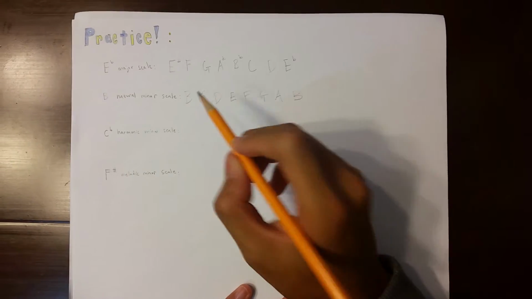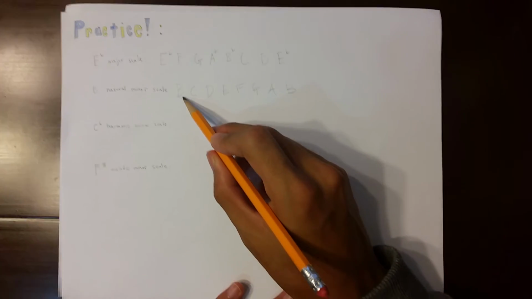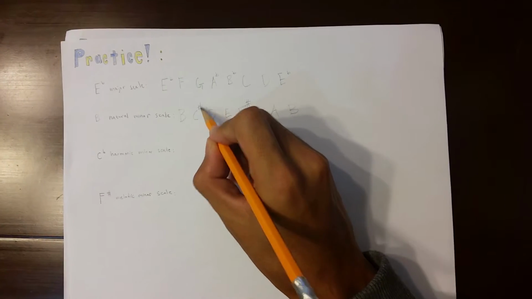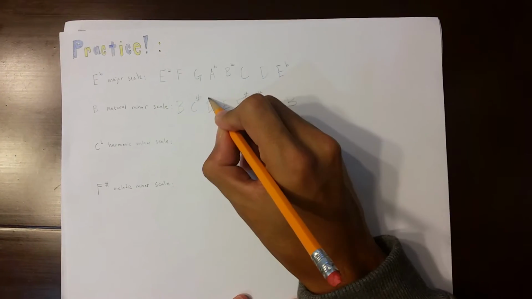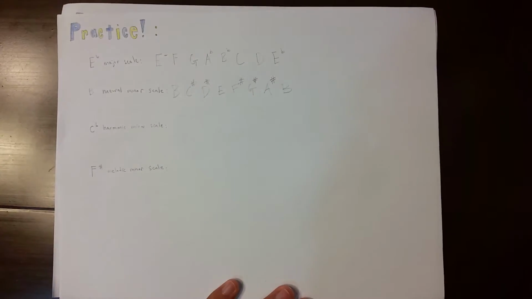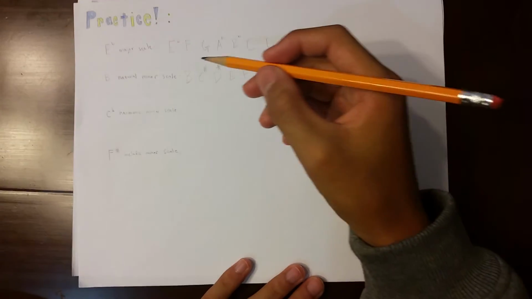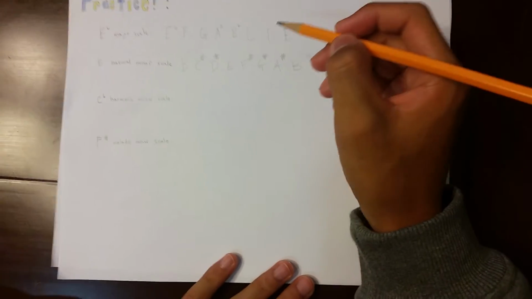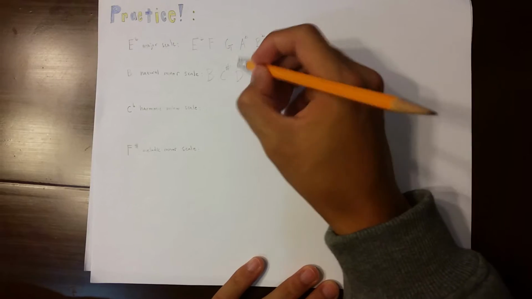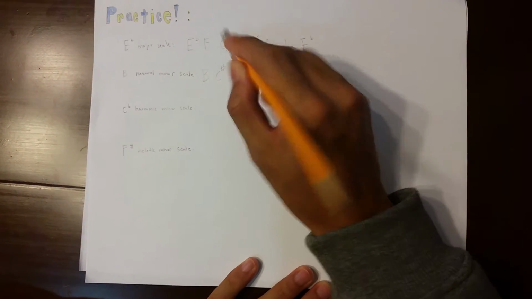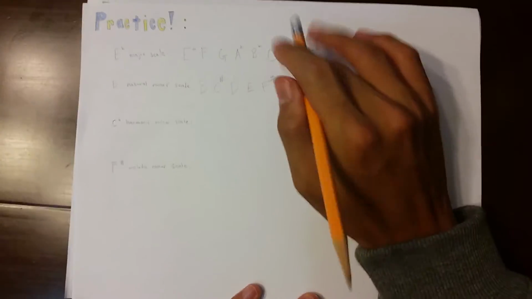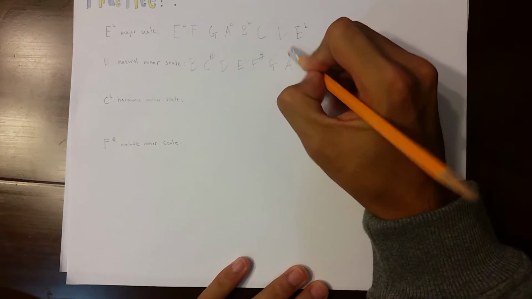So looking at the circle of fifths again, we know that the key of B major has 5 sharps. F sharp, C sharp, G sharp, D sharp, and A sharp. However, in the natural minor scale we lower the 3rd, 6th, and 7th scale degrees. So D sharp would then go to D natural, G sharp will go to G natural, A sharp will go to A natural.